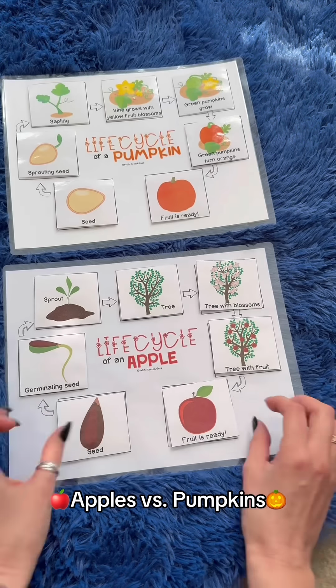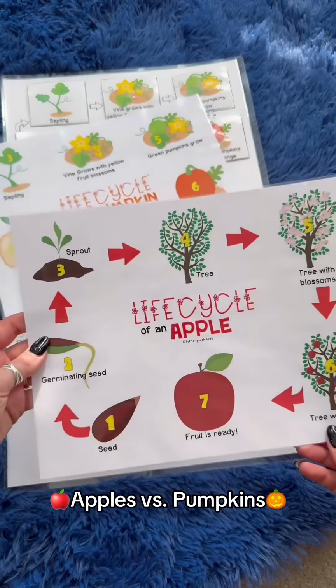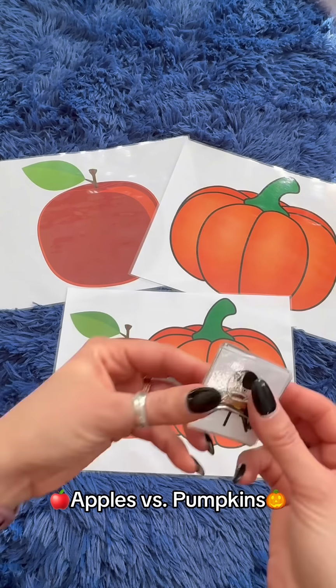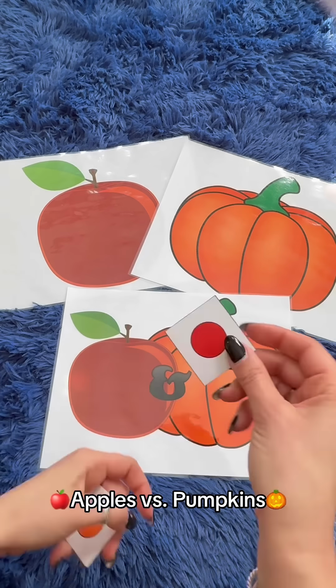Some friends will be doing a life cycle of a pumpkin and an apple, and they'll be comparing and contrasting the life cycles. And then you better believe we're comparing and contrasting apples and pumpkins. So I made some picture visuals and some with words on them for my older friends.